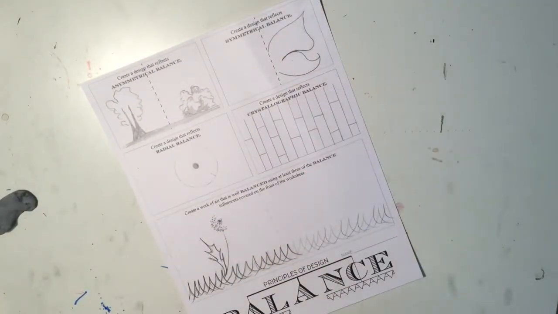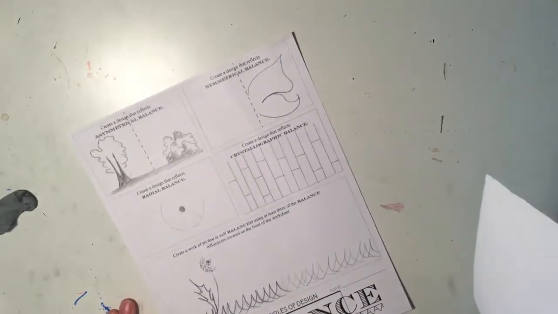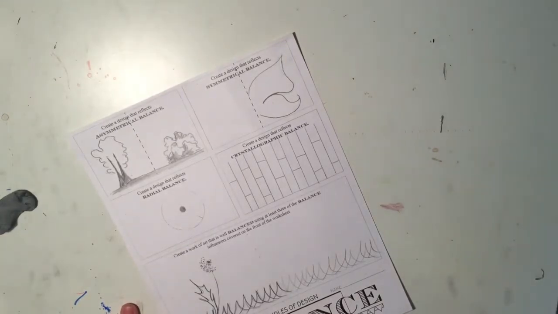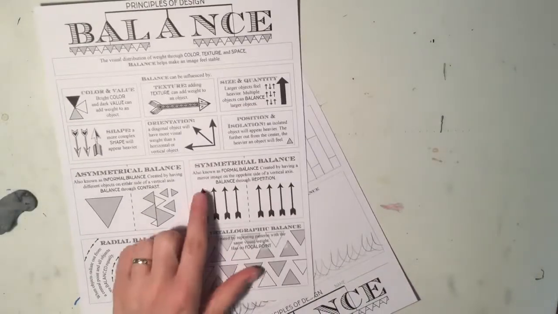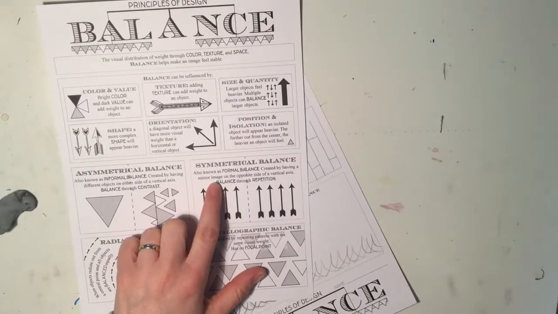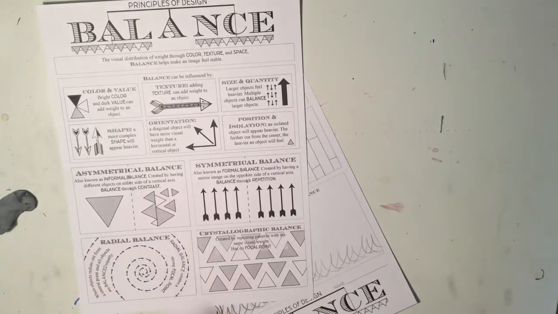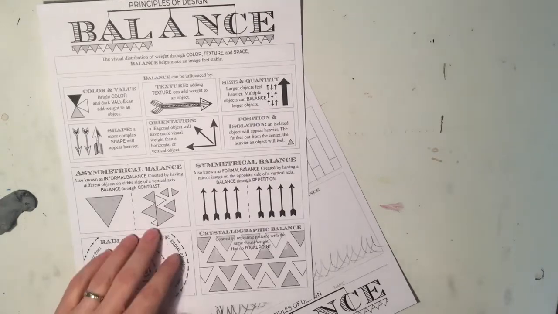The next one here is a symmetrical balance. And for symmetrical, you can see that I got started and I'm going to do an example of a butterfly. Symmetrical balance is when both sides are the same or nearly the same. So again, if we come back here, it's also known as a formal balance created by having a mirror image. So if our facial features are a symmetrical balance, if we would cut a line down the middle of our face, both sides are a mirror image of one another.